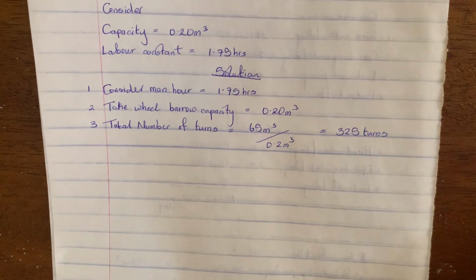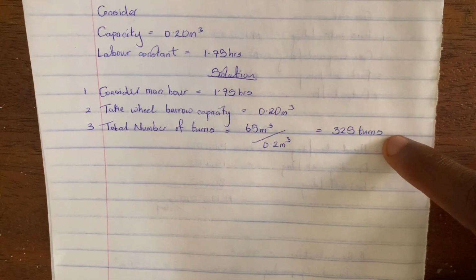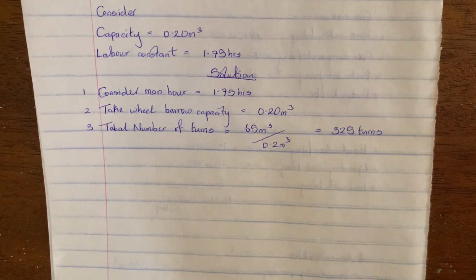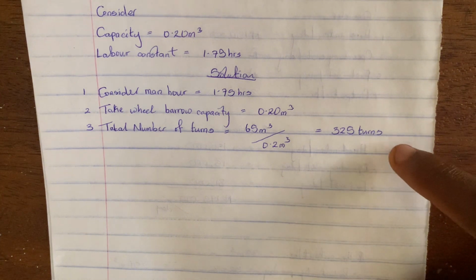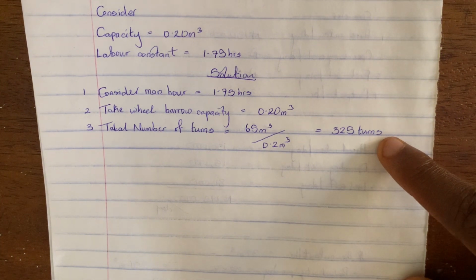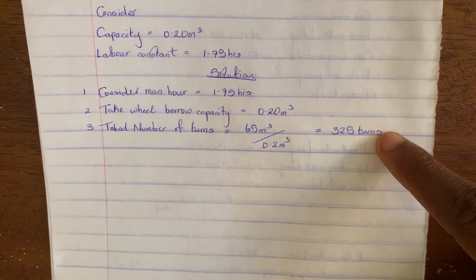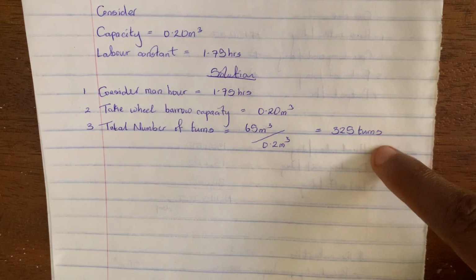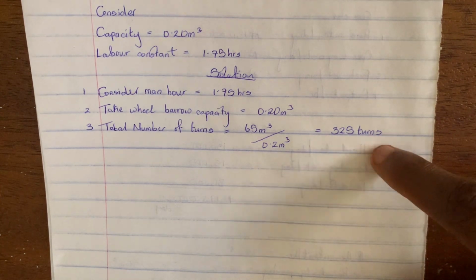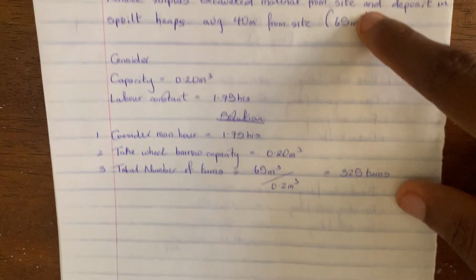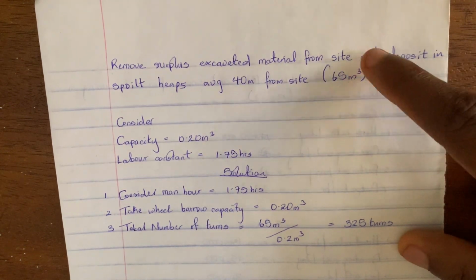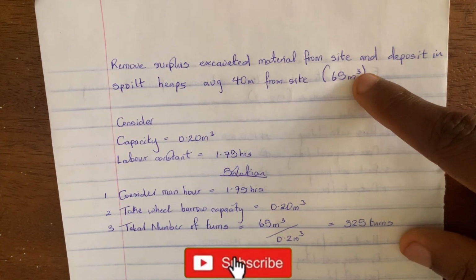So it means that the laborer is going to excavate 0.20 cubic meter of soil into the wheelbarrow 325 times before he can completely dispose this 65 meter cube. So that is what it means.